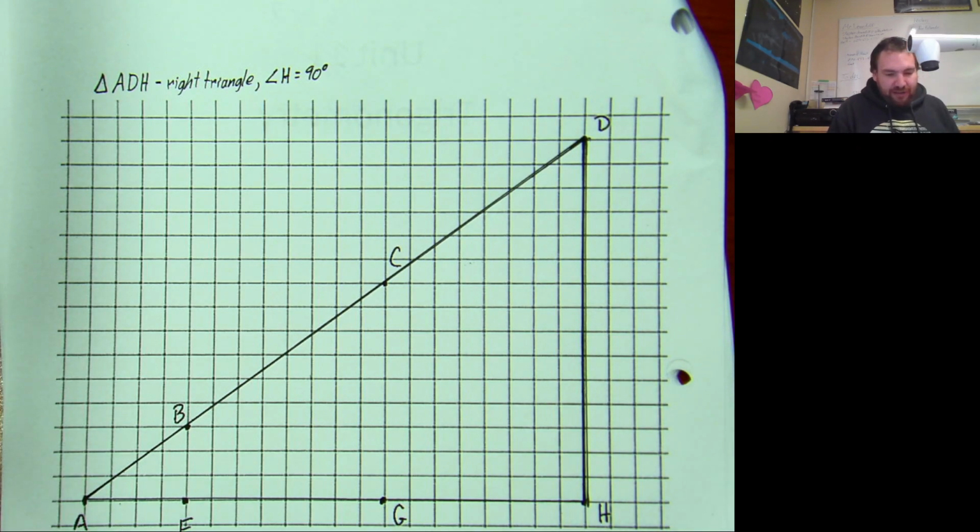So there we've got a triangle ADH. It's a right triangle. Angle H is the 90. What other triangles can we make here? We can actually make a fair number of them. Let's reduce that. How many right triangles can I make here out of the vertices that we've been given? Carolyn has already given us one. I heard back there. Say it again, Carolyn.